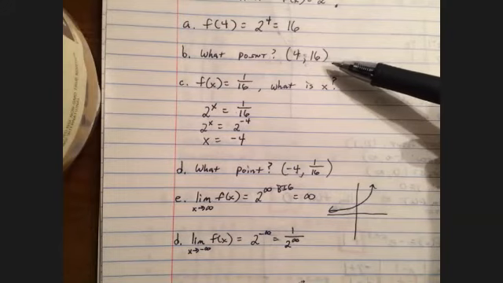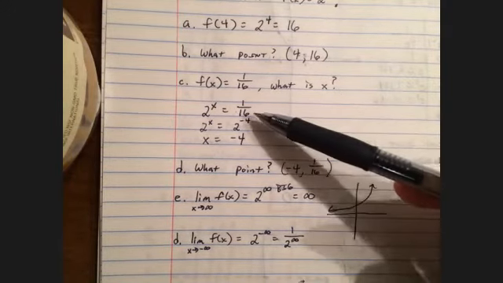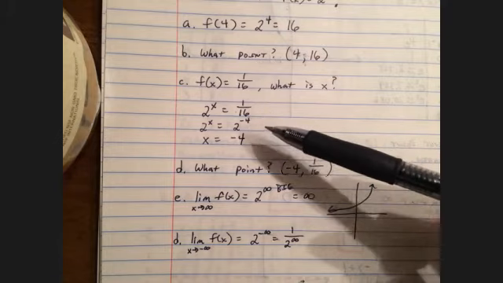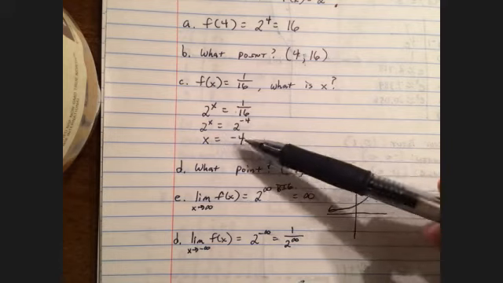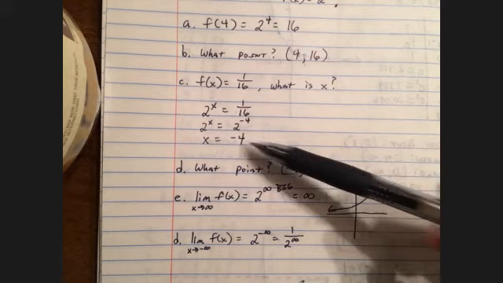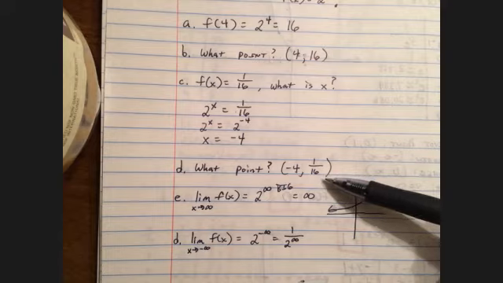So here's our point. Remember from before, 2 to the x equals 1 over 16. So we would say 2 to the x is equal to 2 to the negative 4, just what we did earlier. So x is negative 4. It's the same point, negative 4, comma 1/16.